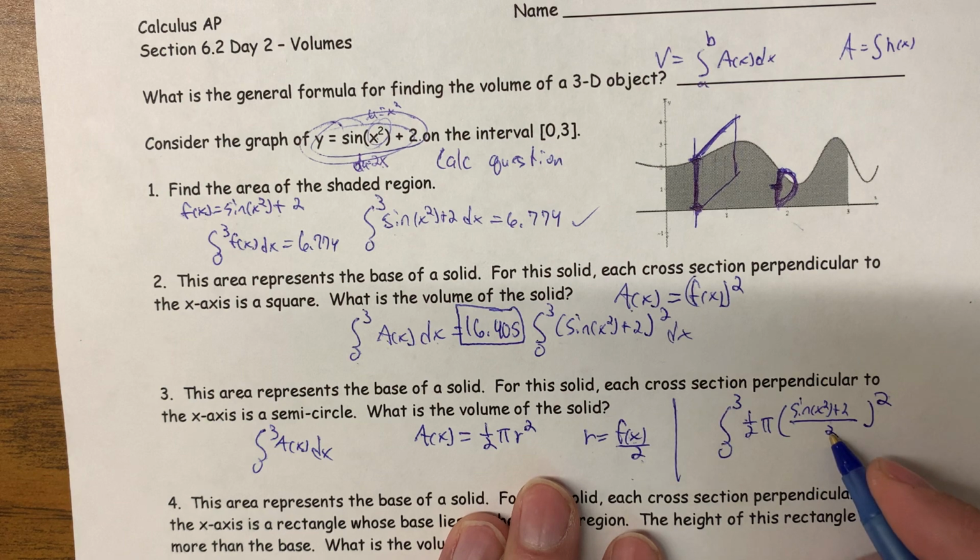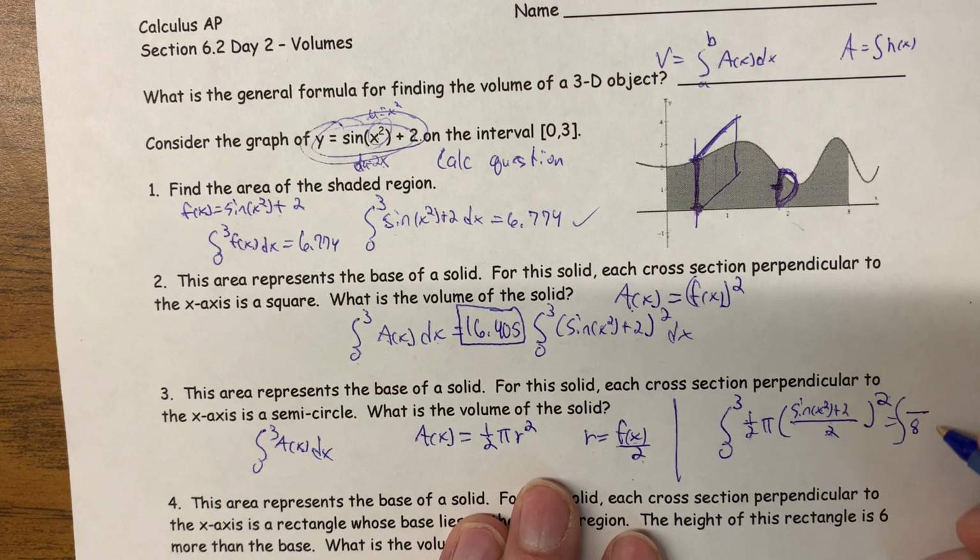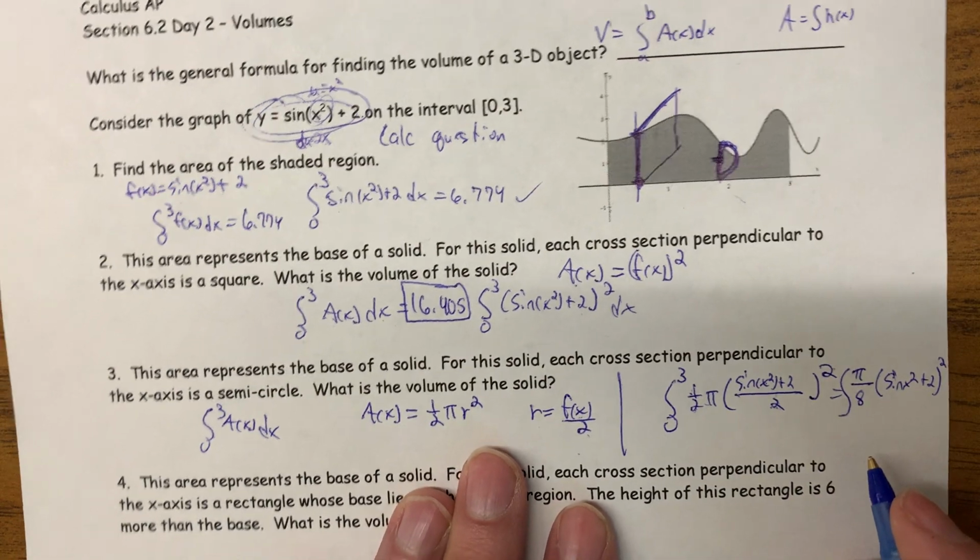And we talked about before how this always simplifies: when you square the 1/2, a half times a half is a fourth, and that multiplies over here to make 1/8, and the pi can go on top. So a lot of people will write pi over 8 times sine of x squared plus 2, squared, like this. This is also fine.